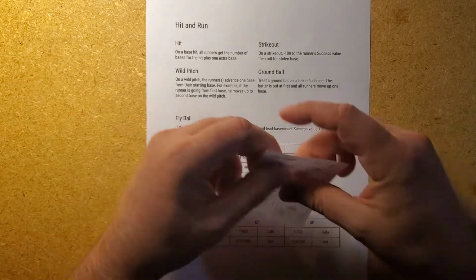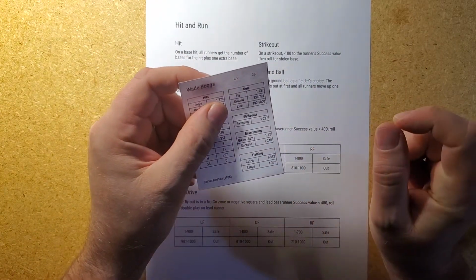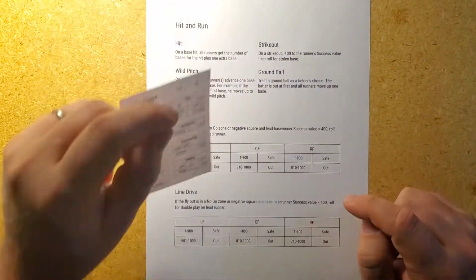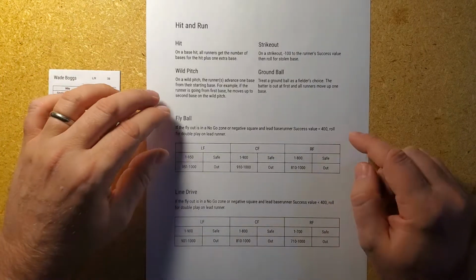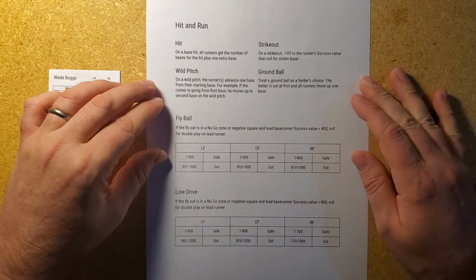Wade Boggs. Let's say Wade Boggs was going, his success is 1 to 240, so he would fit the bill if the fly ball or the line drive went into a red or a negative square. Then you're going to roll for a double play on the lead runner.